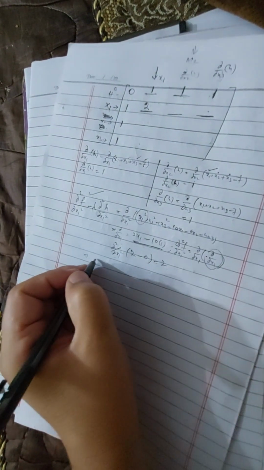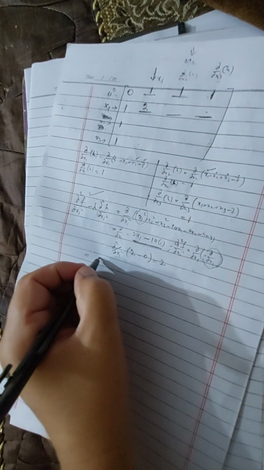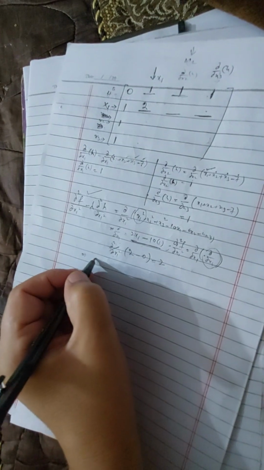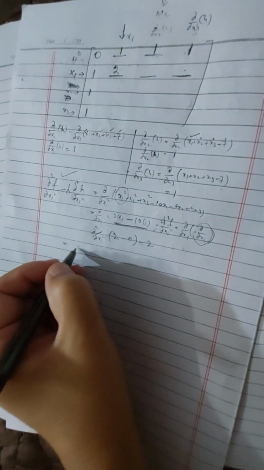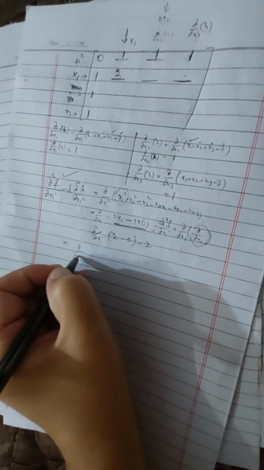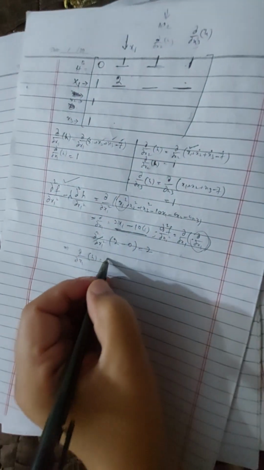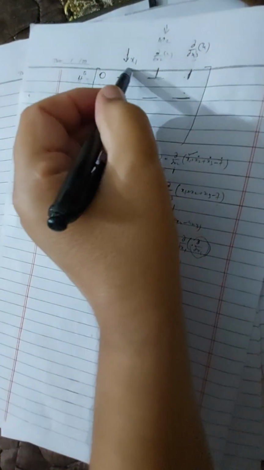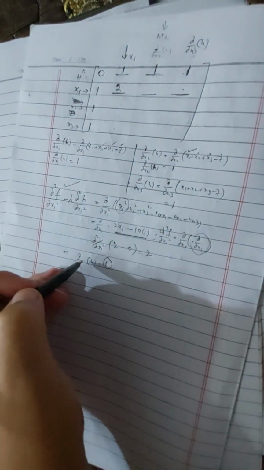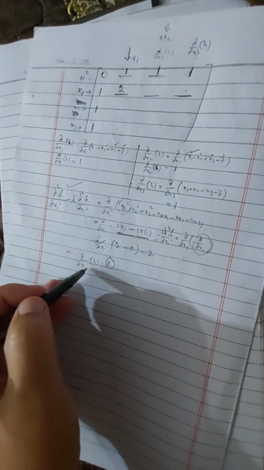Okay, how will it give us 0? Let's find it. This is the d by dx1 of h. This one is found to be 1. This is 1, and this is equal to d by dx1 of h.